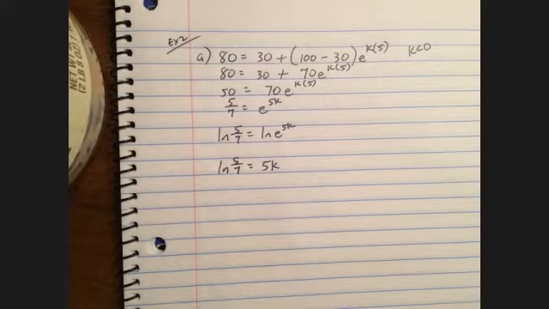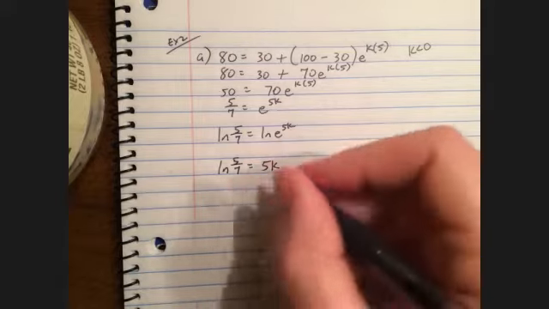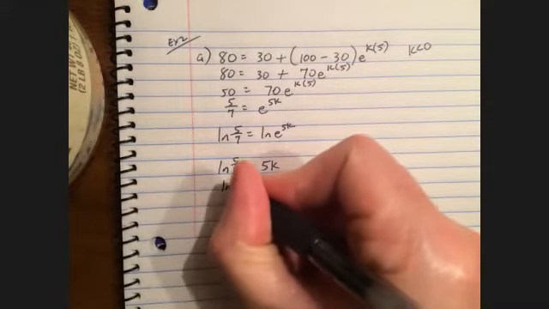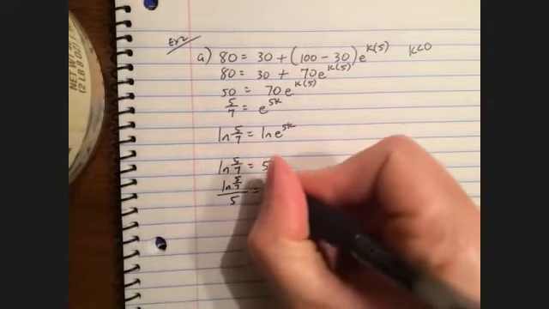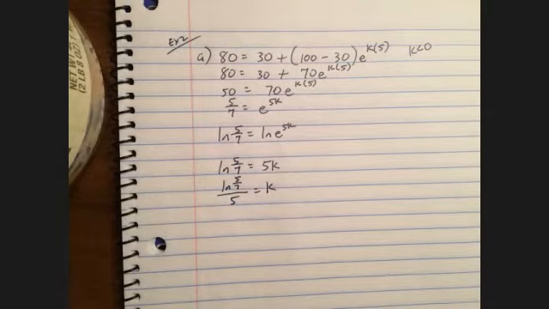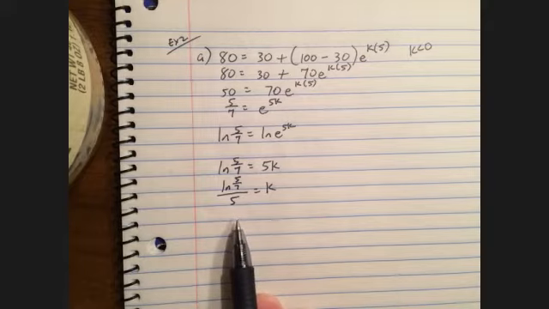And then we can divide our ln of 5/7 by 5. So ln of 5/7 over 5 is what our k value is going to be. And you can do several things from here. If you wanted to, you could go ahead and type that in a calculator. Okay, or we can just leave it as is right here.